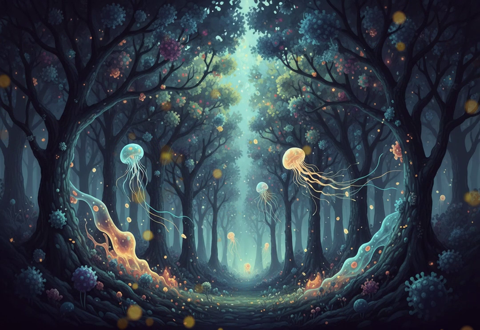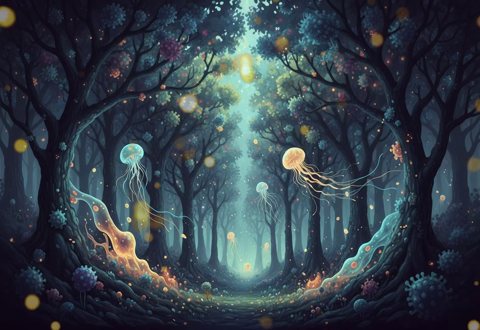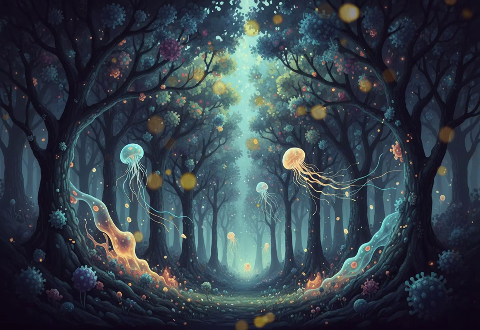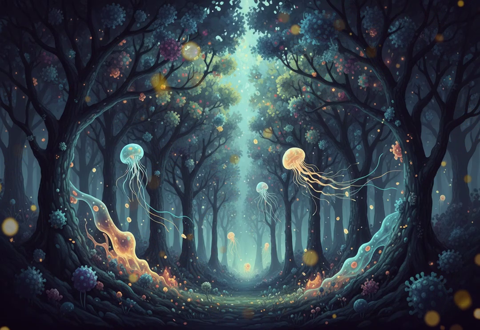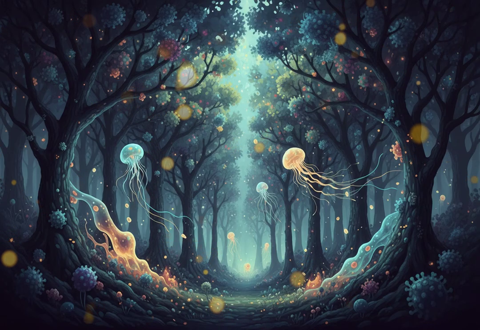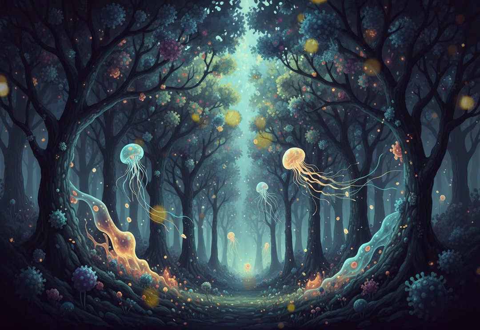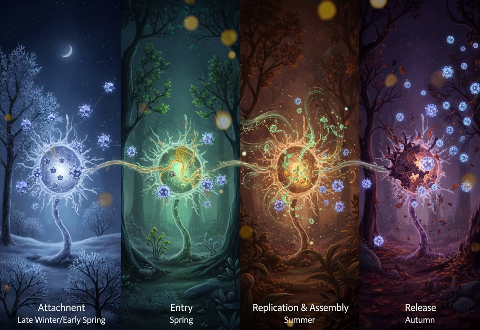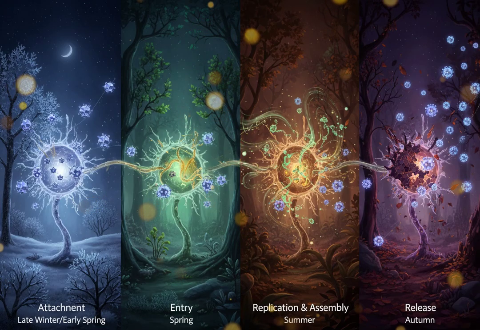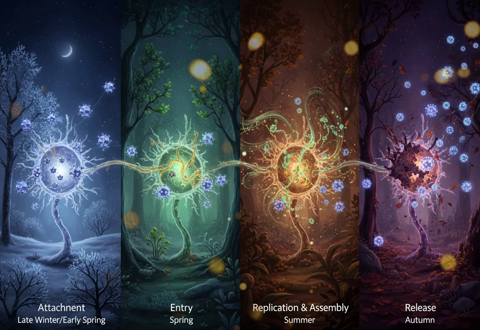In this ongoing narrative of infection, the release of viral genetic material and subsequent replication serves as a reminder of the delicate balance within ecosystems, where viruses play both destructive and constructive roles. They are not merely harbingers of disease, they are agents of change, influencing the evolutionary trajectory of their hosts.